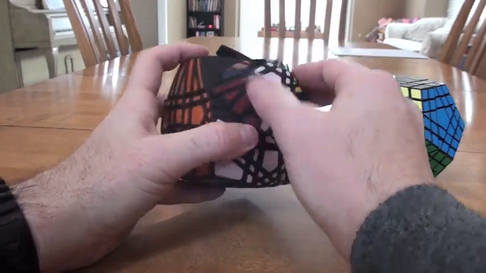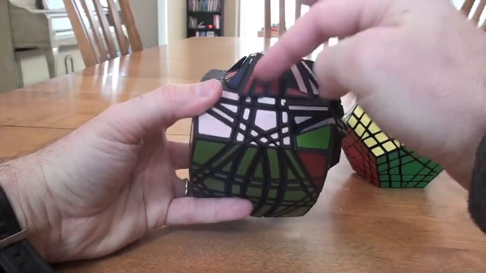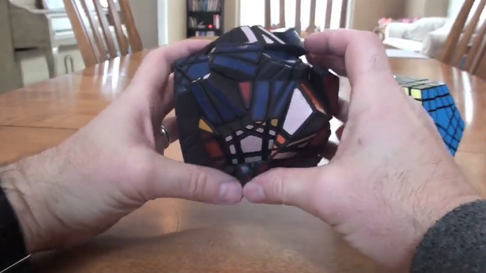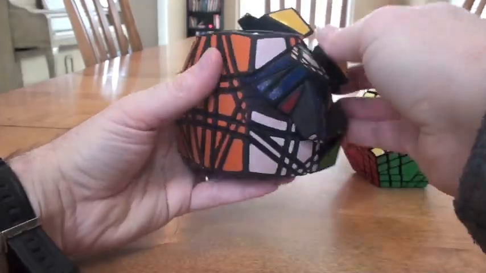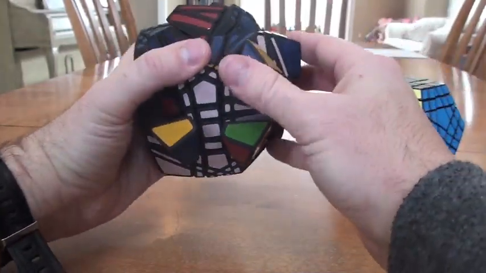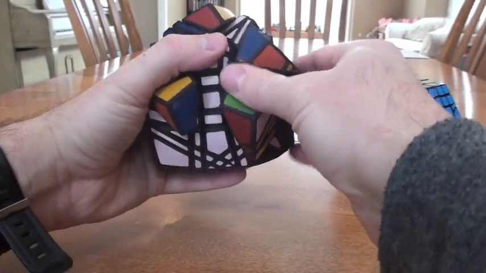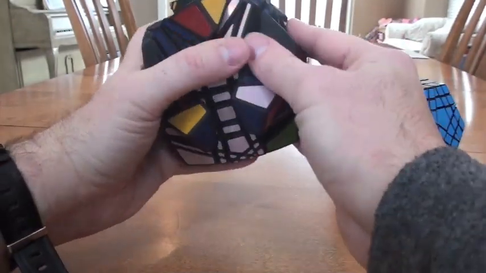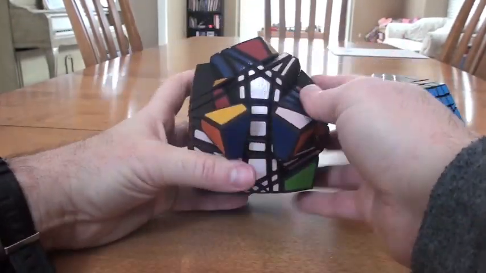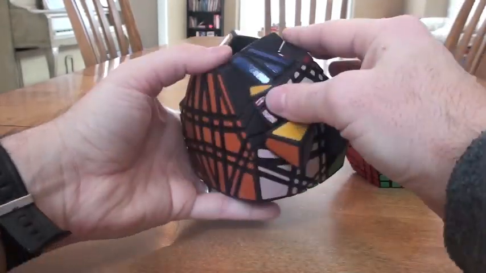So white and orange, this is going to be oriented like this. I can easily find the white one. That doesn't take too much thought. It's right over here. And move it down. Now I already see this guy. This is the other white and blue. And turn. And now we're going to get this one in place by turning this like so.